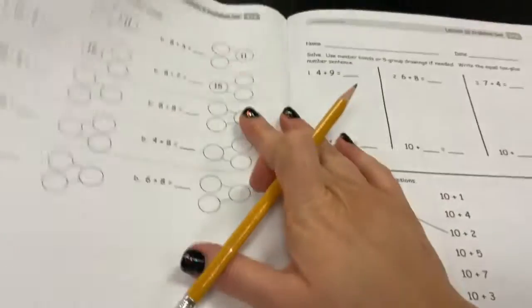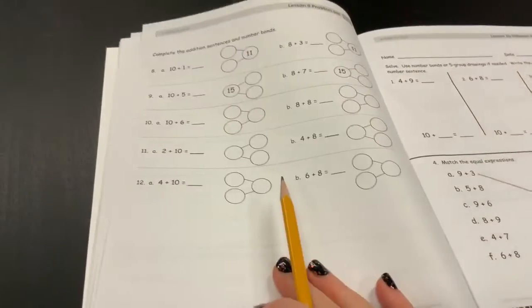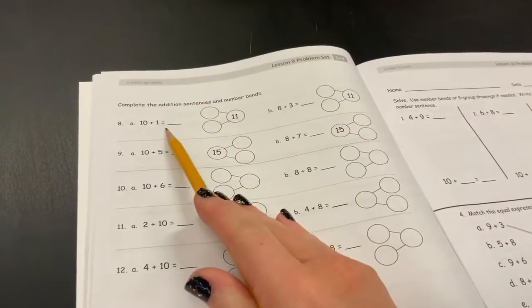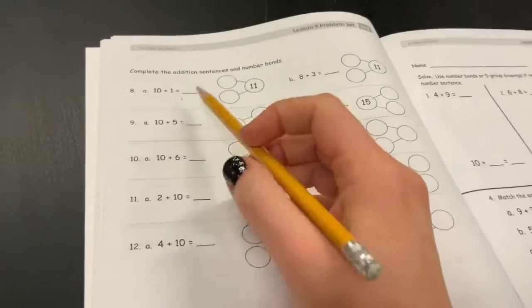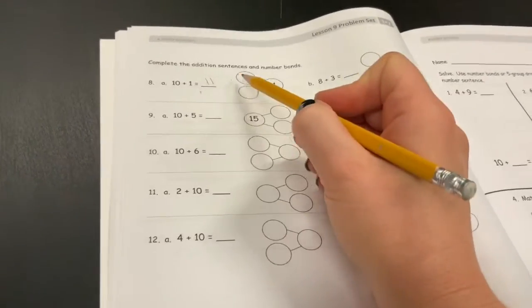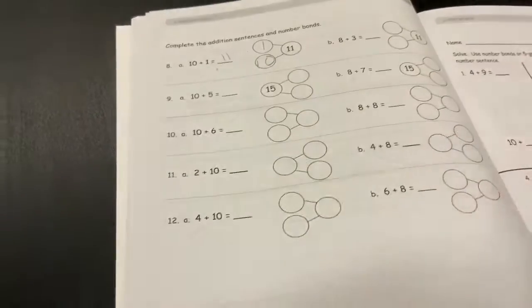And then on the back, on the second page, the most tricky problems of all, you're completing the addition sentence and the number bond. So 10 plus 1 is 11. What are the 2 parts? 1 and 10. As always, mathematicians, make sure to do your highest quality work.